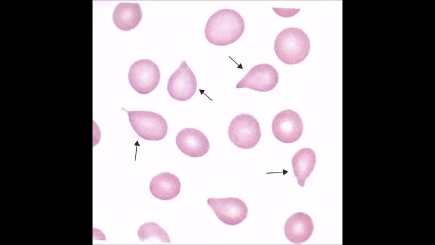Now, very quickly, for purposes of speeding up the video, we have dacryocytes, which are teardrop cells. You can see where the arrows are. They're shaped like teardrops, also present in a variety of anemias like sickle cell anemia. I won't get into the details. When you want to think about the name, think dacryocytes. So cry, teardrop, dacryocytes.